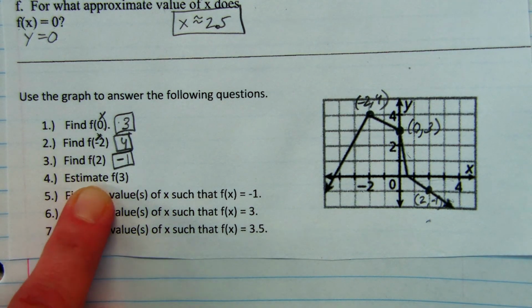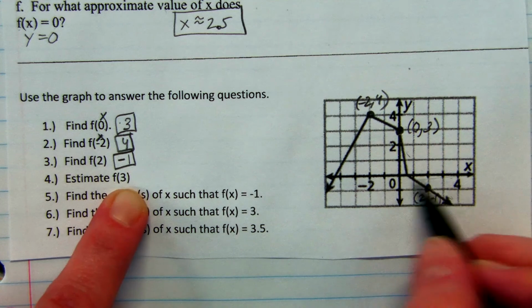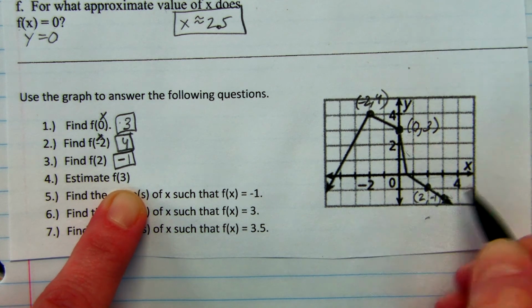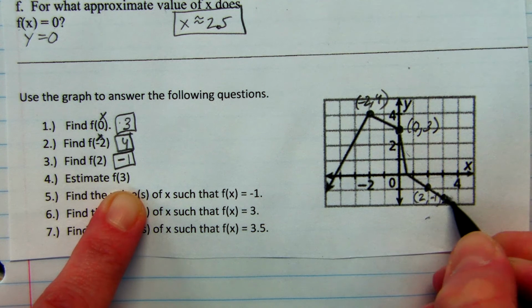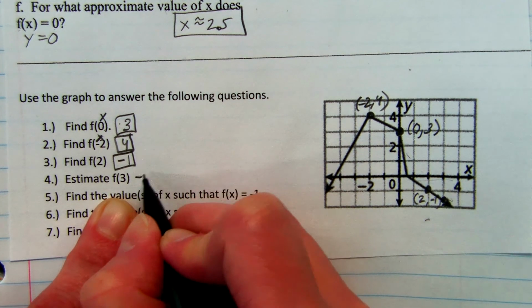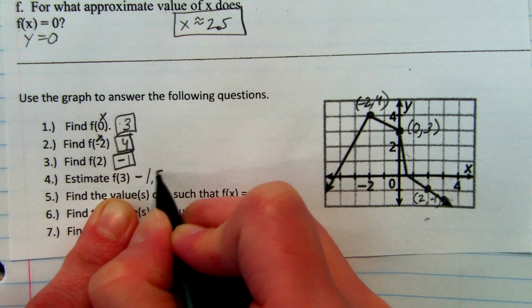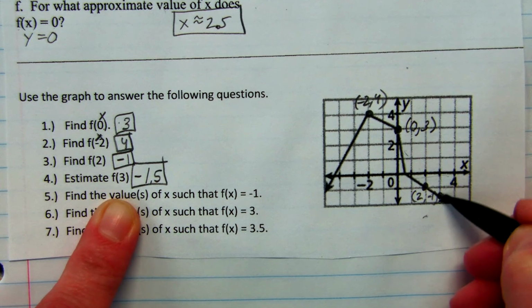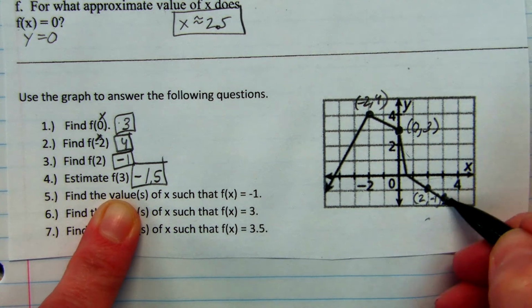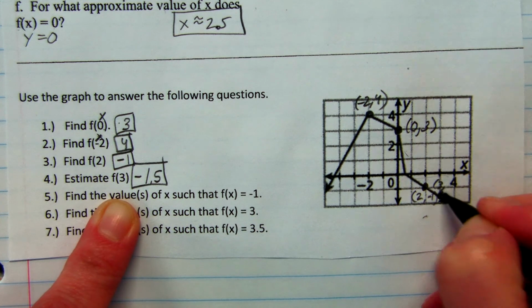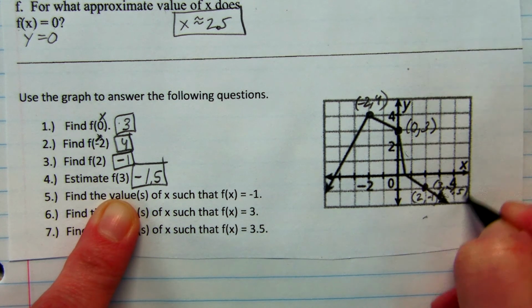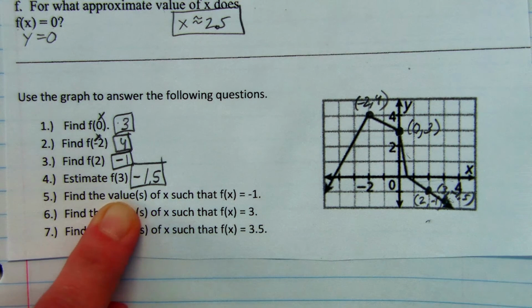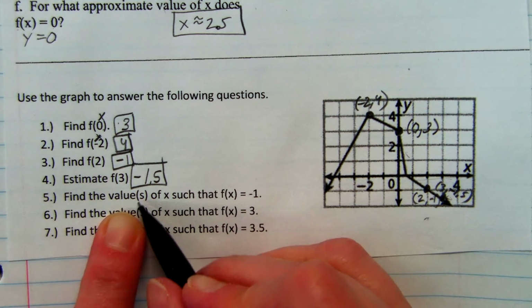And then it says estimate f of 3. So 3 is over here. If I go down, it's going to cross about right there. So maybe -1.5. We don't know for sure, but it's somewhere between -1 and -2, this point right here. It would be 3 and then maybe -1.5.